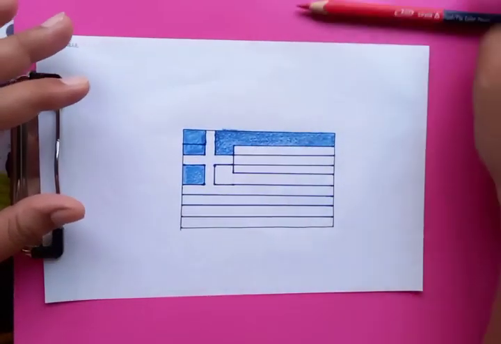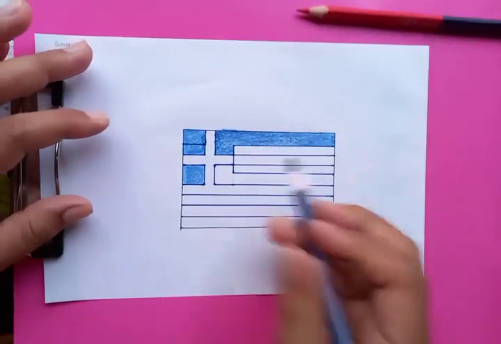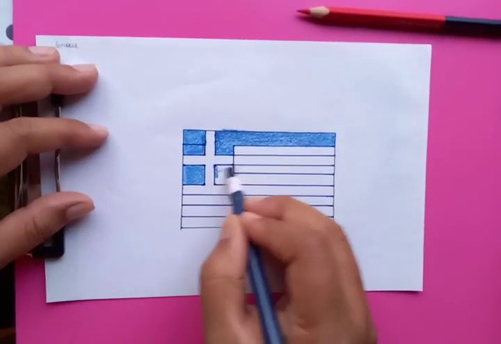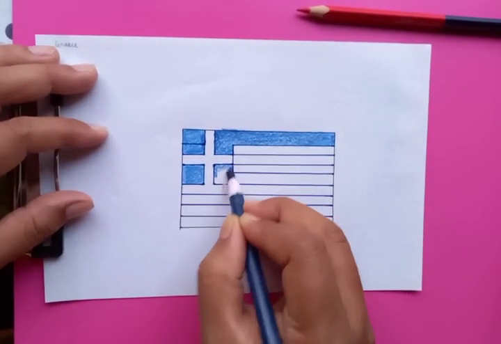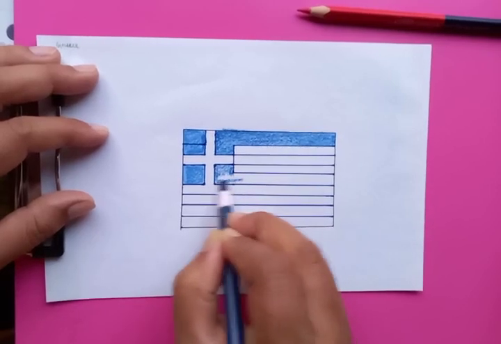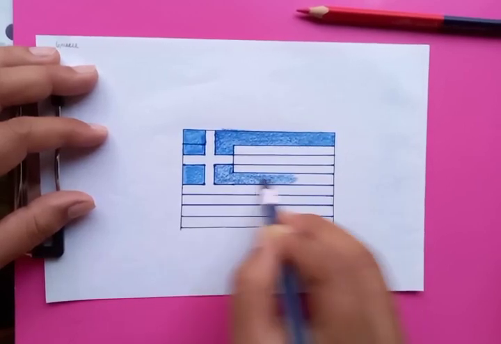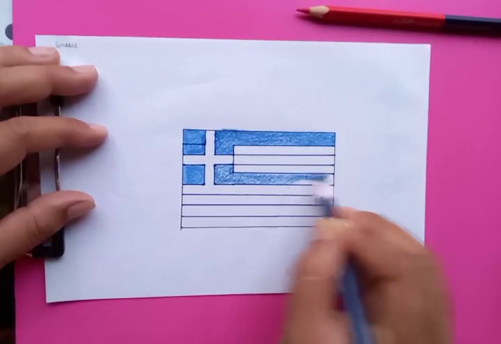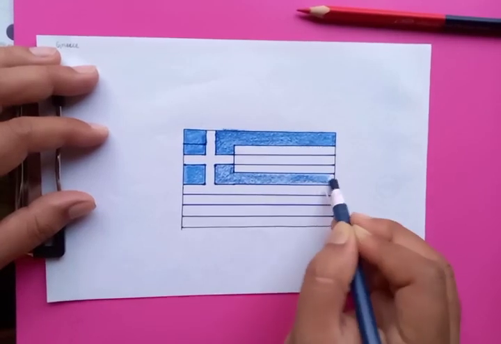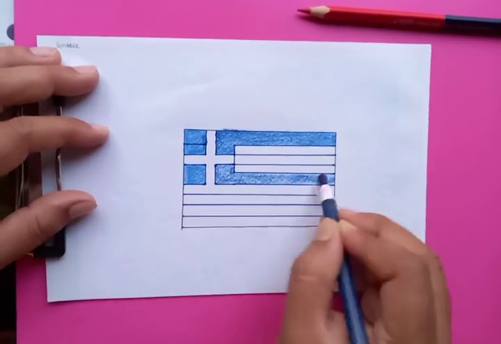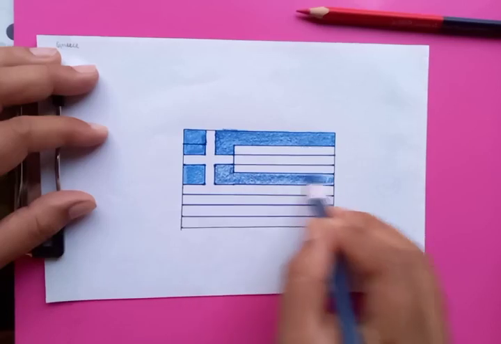Alright, so that segment is complete. Now I'm going to the other segment, which is like the mirror of the previous one. So you can see that some spaces are filled up with blue colors and some spaces are just left behind with its original color, that's the white color.